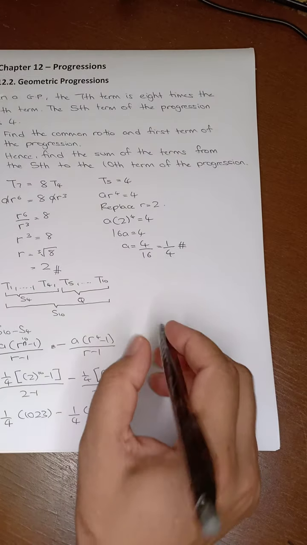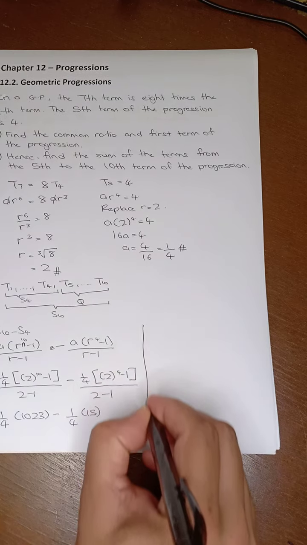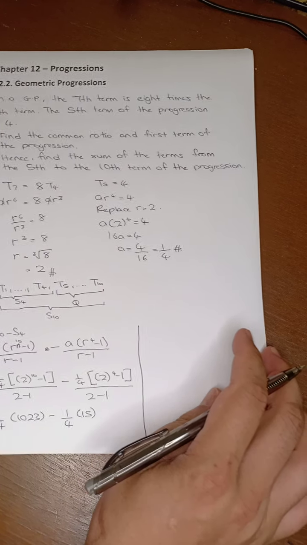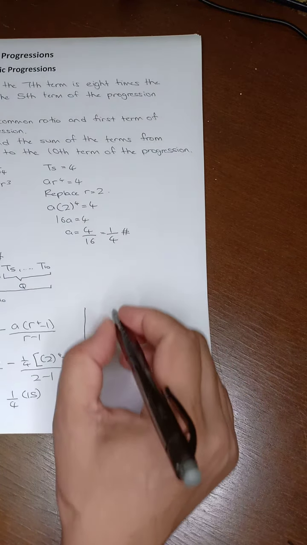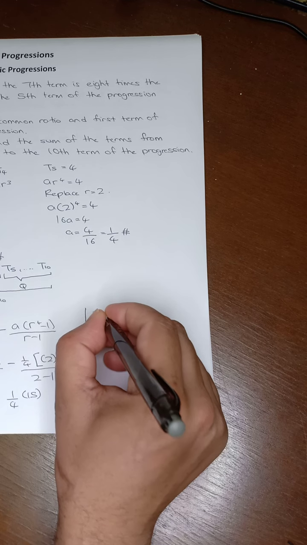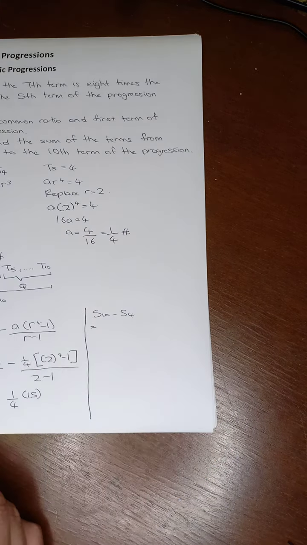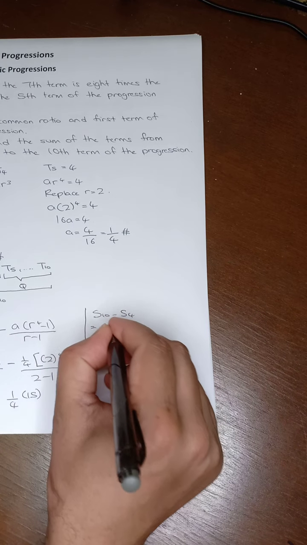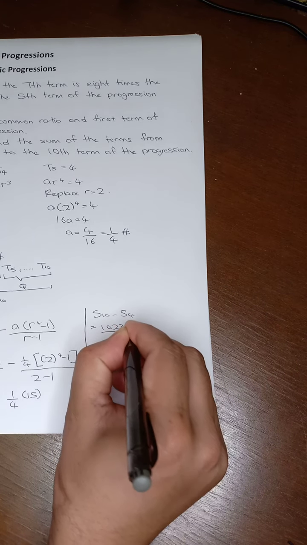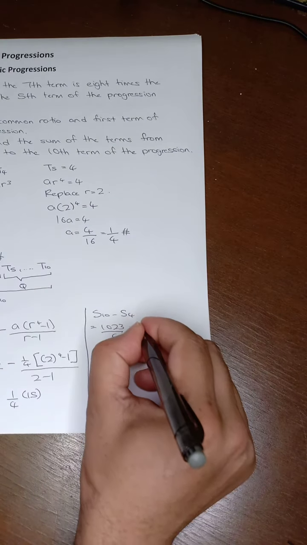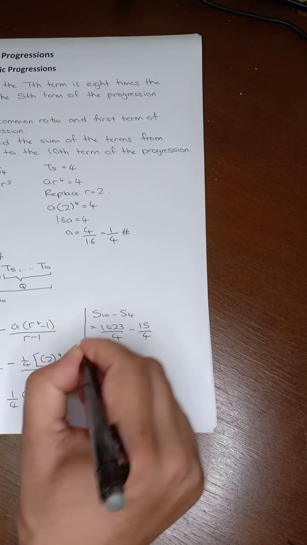So I'll continue this side. So S10 minus S4. It becomes 1023 over 4 minus 15 over 4.